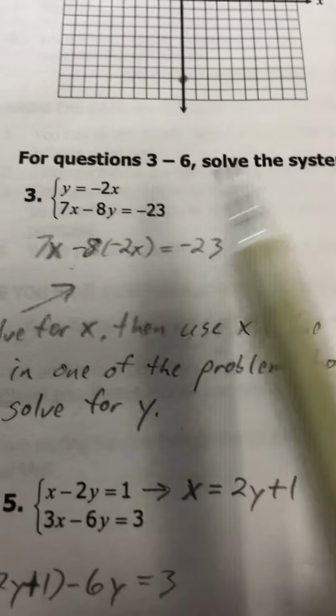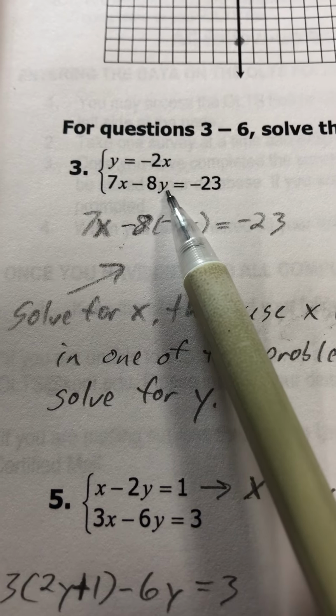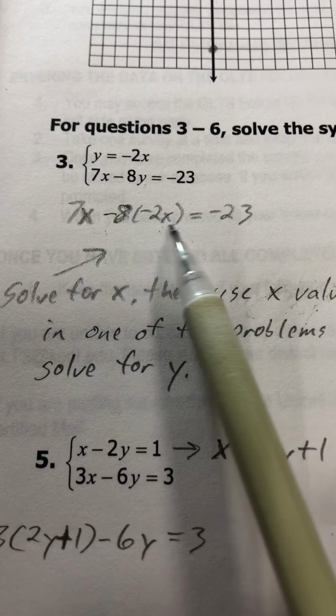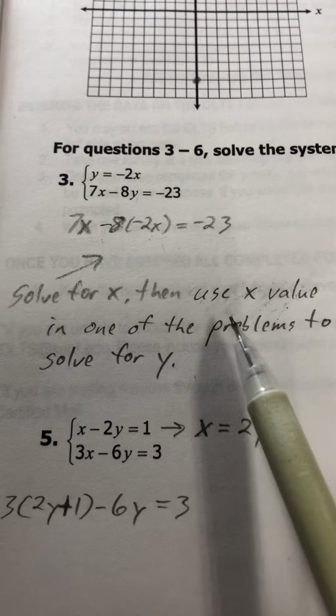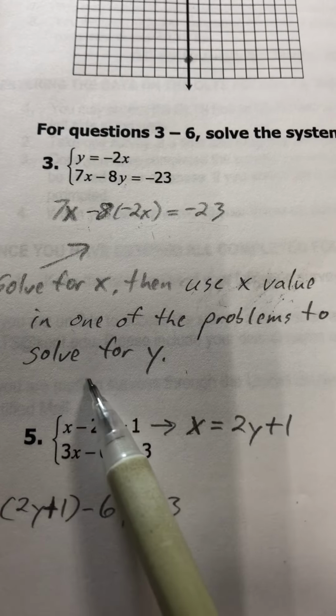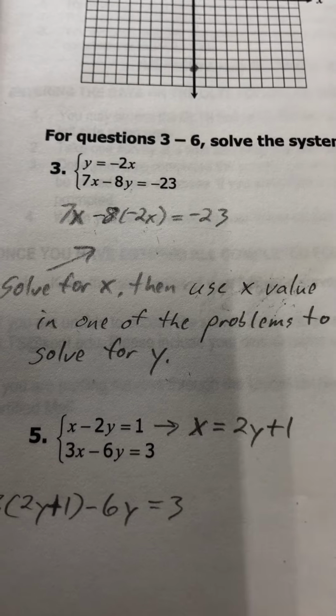For number 3, I'm substituting this y value in for y here so that I could solve for x. Once you solve for x, and I set up the problem for you, use that x value in one of the problems to solve for y so you can get your x and your y. Go ahead and pause that and get that information down.